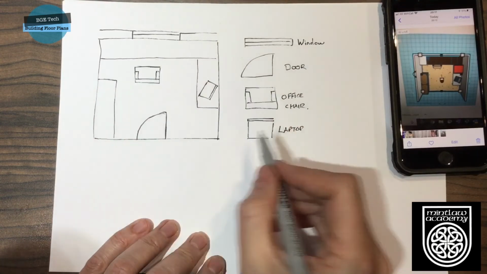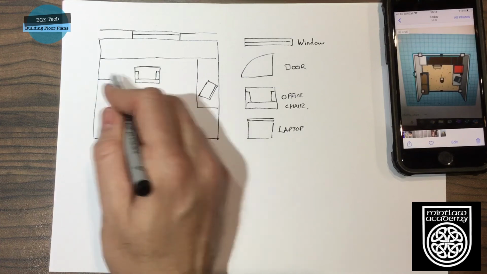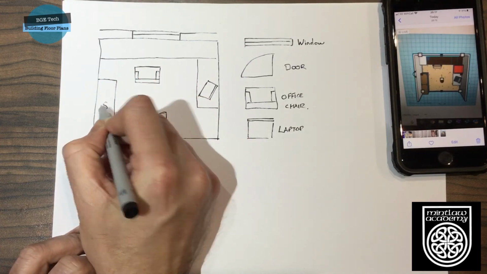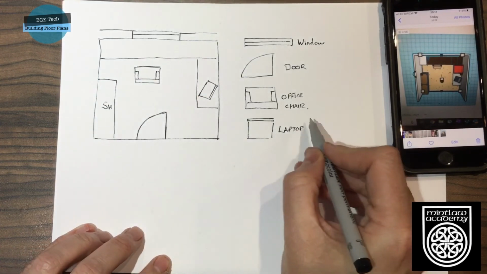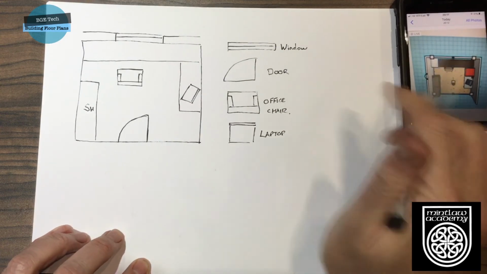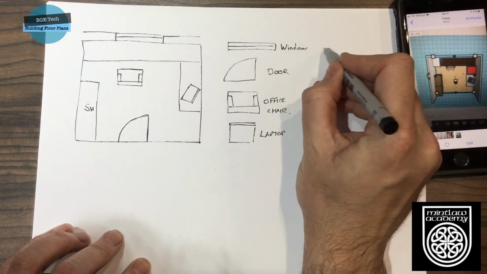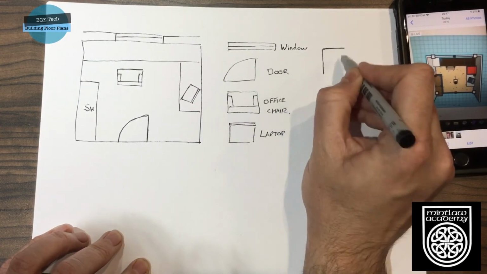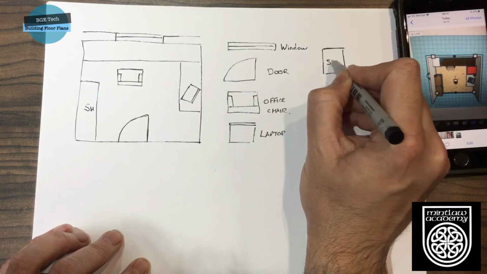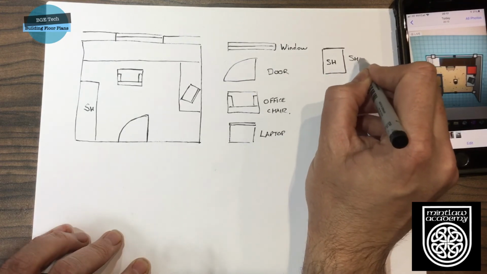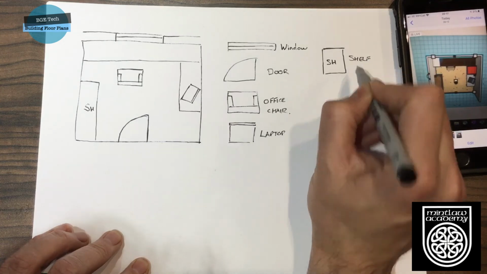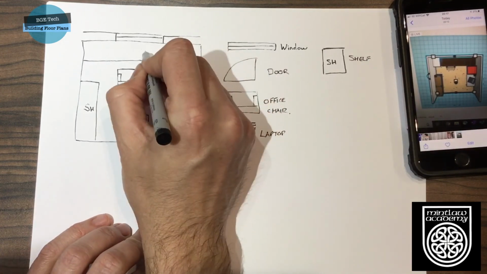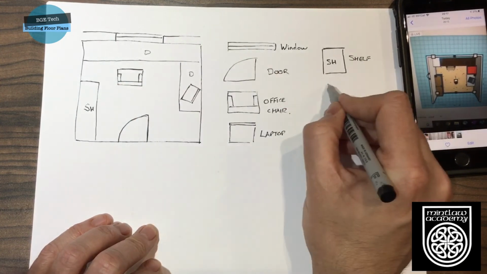In this area, this is a shelving rack. We could put an SH, so again we can just continue the key over here at the side. SH could be shelf, and we put a D there and a D there for a desk.